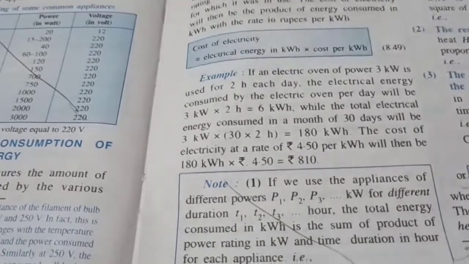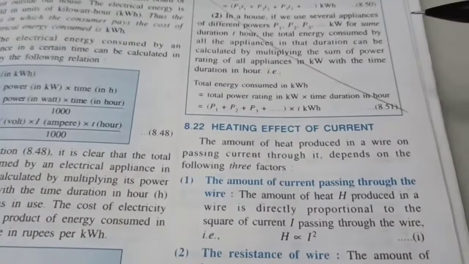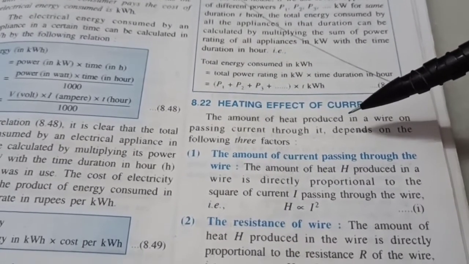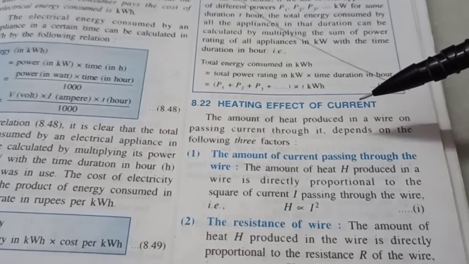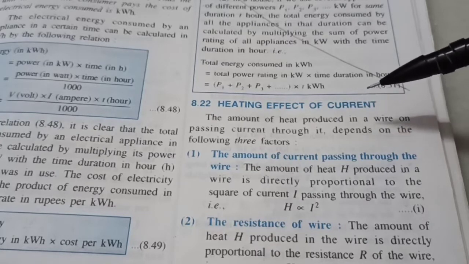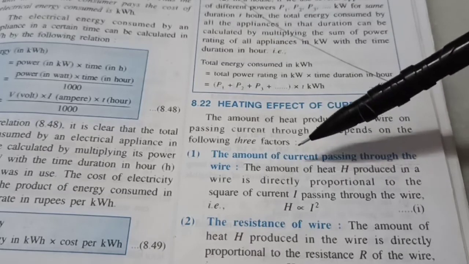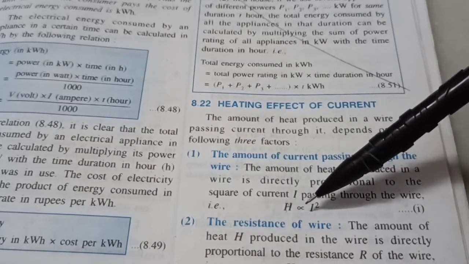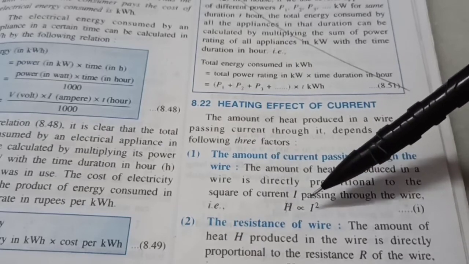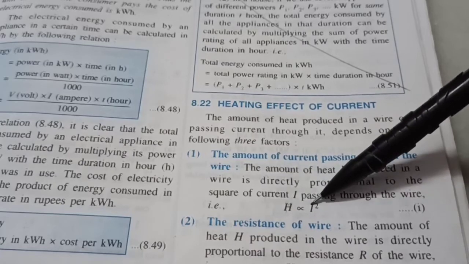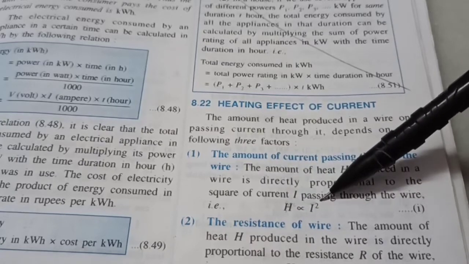And finally, the heating effect of current. When current flows through a conductor, it starts heating it up. In fact, for an electric iron, we use filaments which heat up a lot and give a lot of heat, like nichrome. Here, we will notice that the amount of heat produced, here we are using H for heat, is directly proportional to the square of current. That means, yes, more the current, more the heat energy produced, but if you double the current, you'll get 4 times more heat because there's a square here.